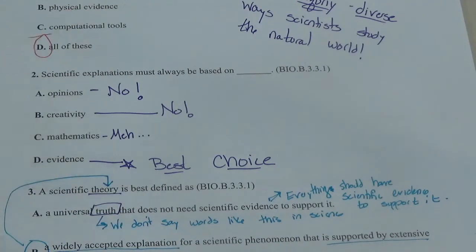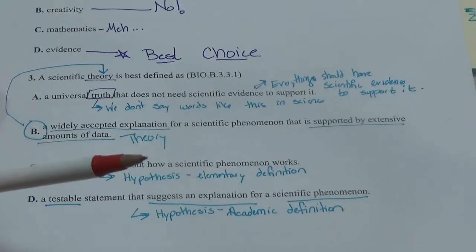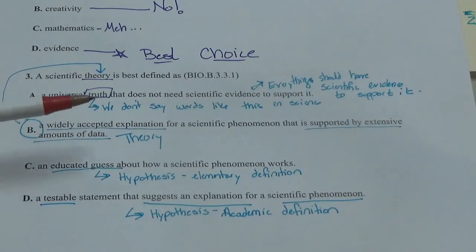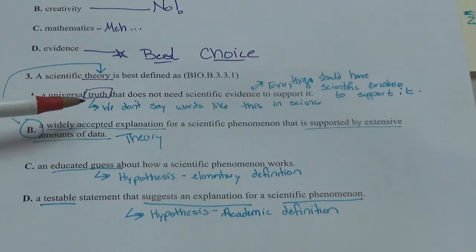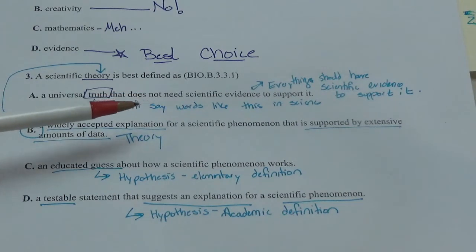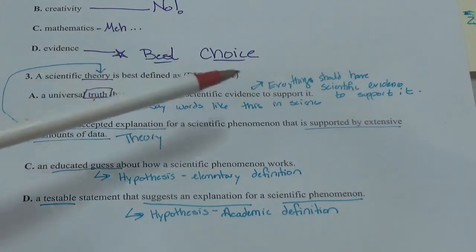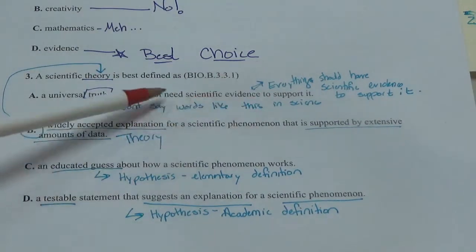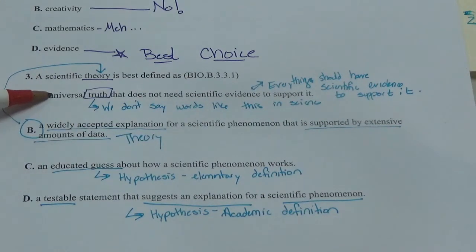So please feel free to use scrap paper. All right. Next question we're going to take a look at is number 3 here. A scientific theory is best defined as a universal truth that does not need scientific evidence to support it. We don't say words like this in science class. We don't say words like truth, or I can prove it, or that's a fact. You know, we keep ourselves open-minded. And everything should have scientific evidence to support it if you're thinking like a scientist. So A is definitely not the answer.